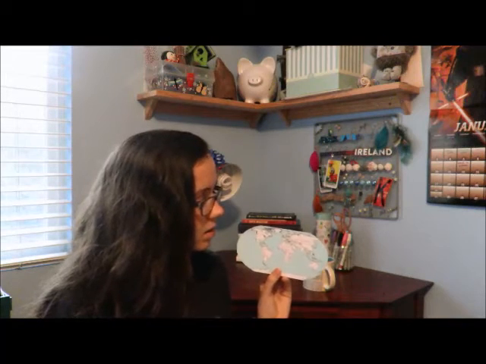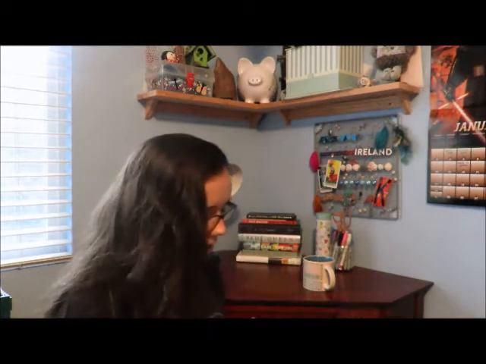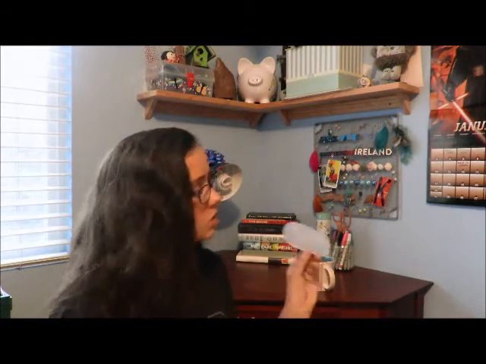Now we're going to be talking about the Robinson projection. This is called the compromise projection because each of the 4 distortion areas are distorted just a little bit. It's useful for relaying information across the oceans, and since more space is allocated to the oceans for it to be useful for that, land areas are smaller, and they're more distorted towards the poles.